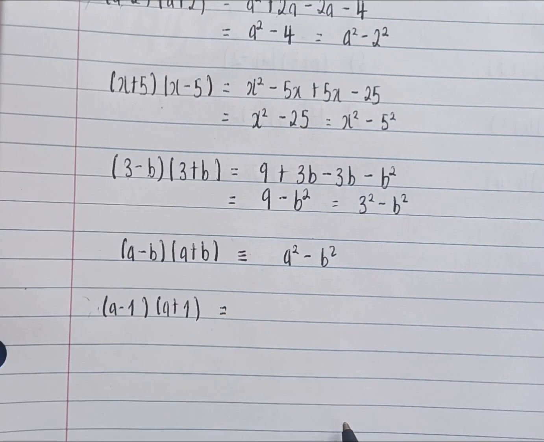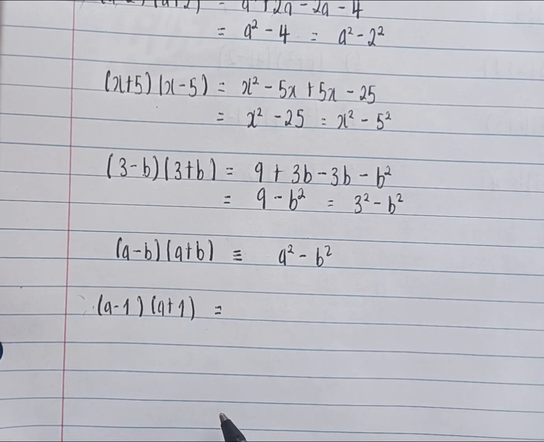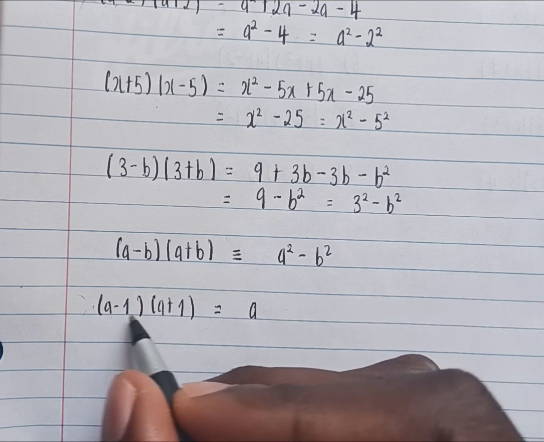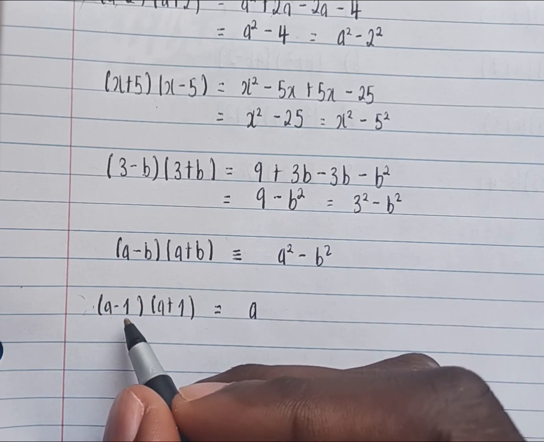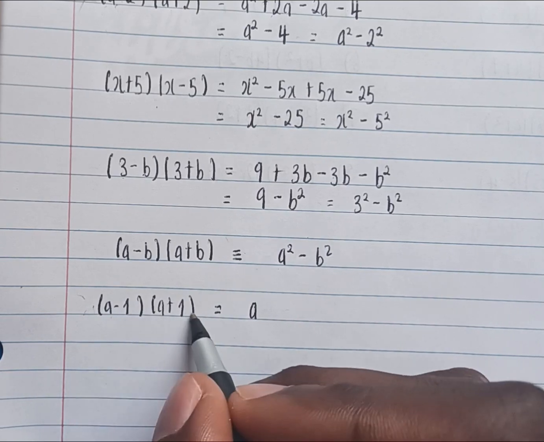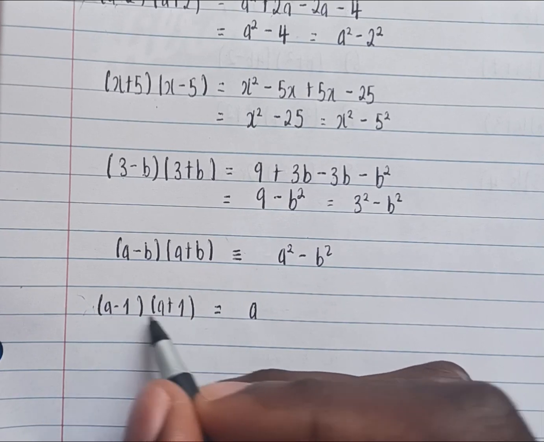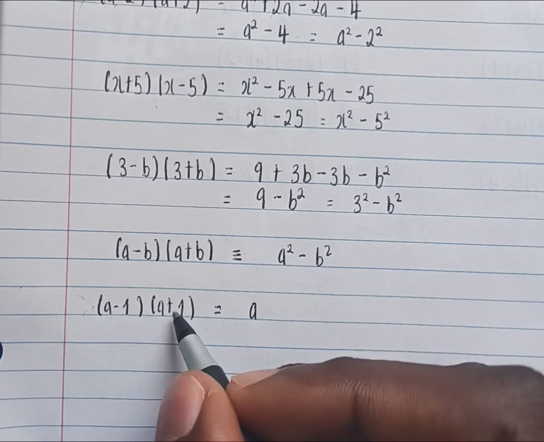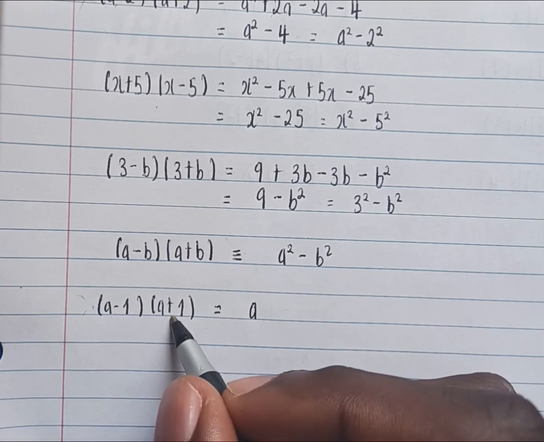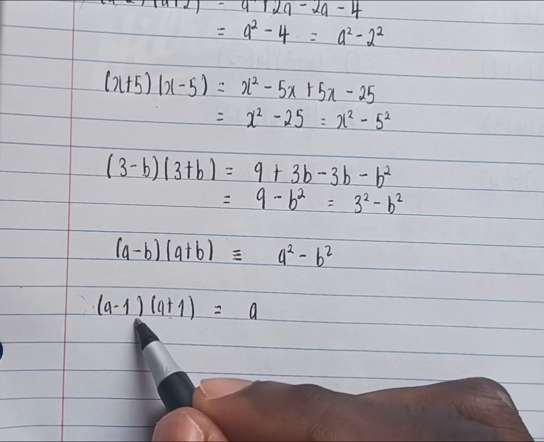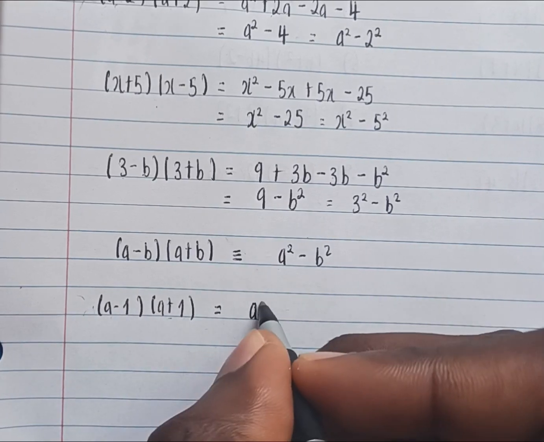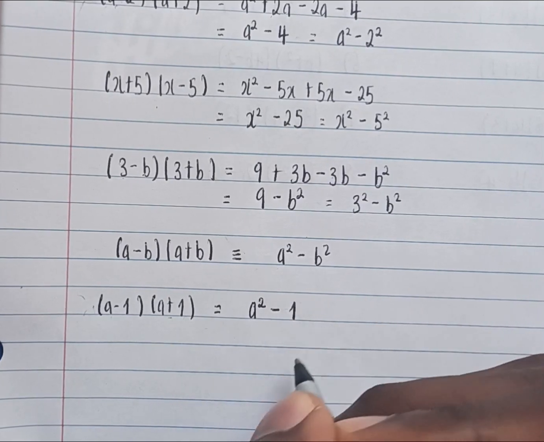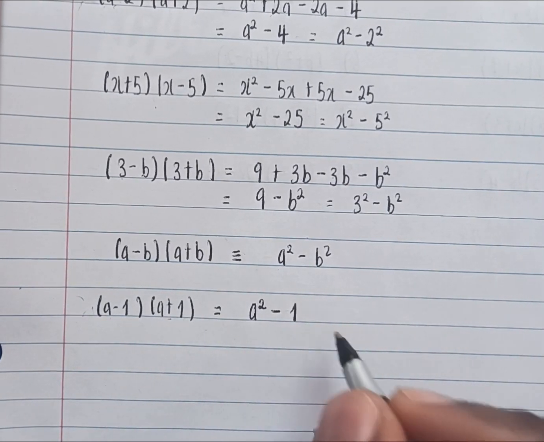From our knowledge of the difference of two squares, we see that this is directly equal to, we have the first term of each bracket, which is a, that's similar, and the second term of each bracket, which is 1 and 1, that's the same. And the signs separating the terms in the first bracket and the second bracket are different. One is a minus sign and the other is a positive sign. So these are a difference of two squares. So this can be written as a squared minus 1 squared, and 1 squared is the same as 1, so that's it.